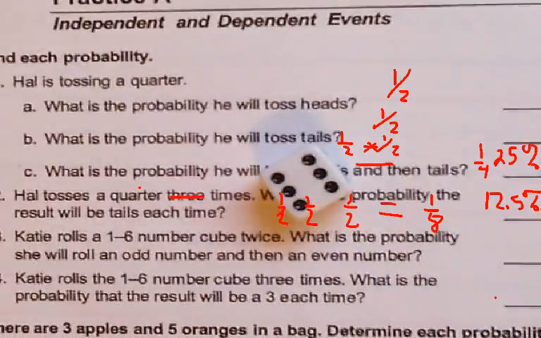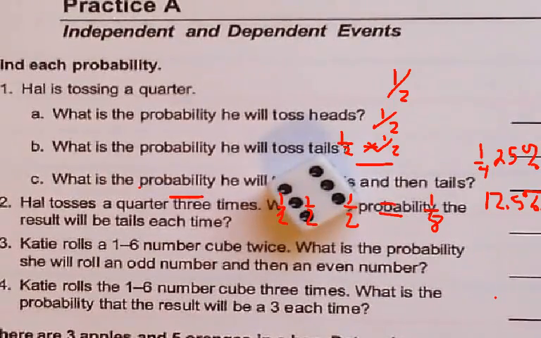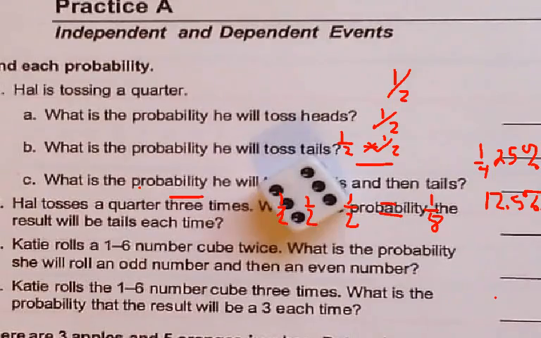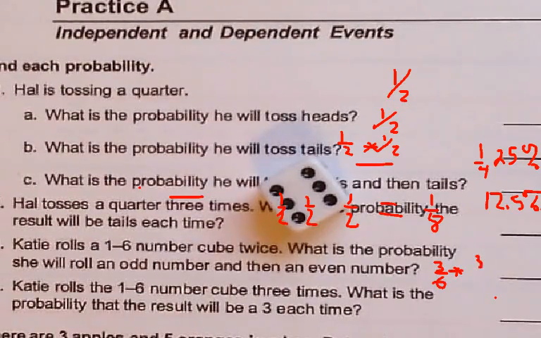So the probability that she'll roll an odd number and then an even number is, you could say, well, there's 3 odd numbers and 6 total numbers, and then 3 even numbers and 6 total numbers. So that would be 9 out of 36, which is the same thing as 1/4 of the time.